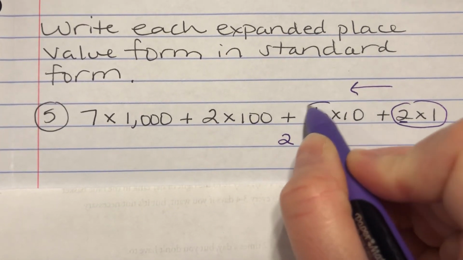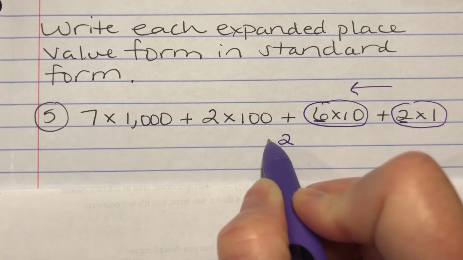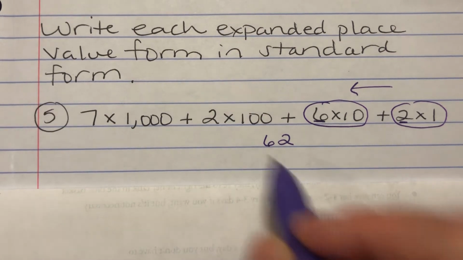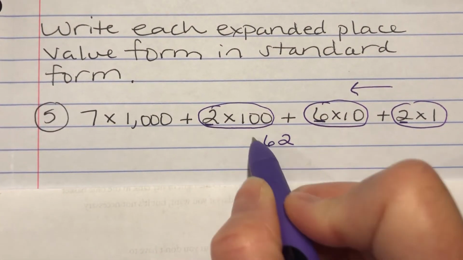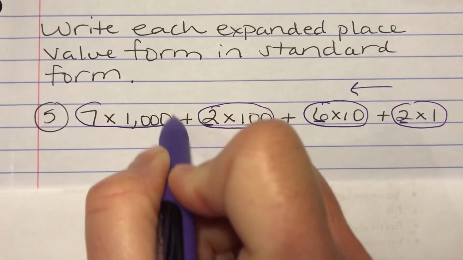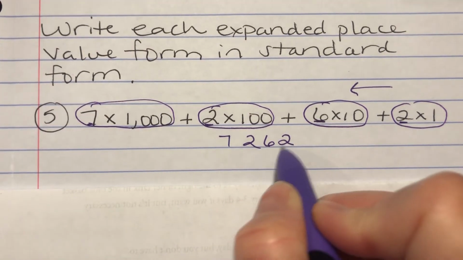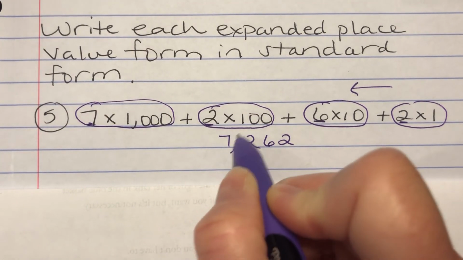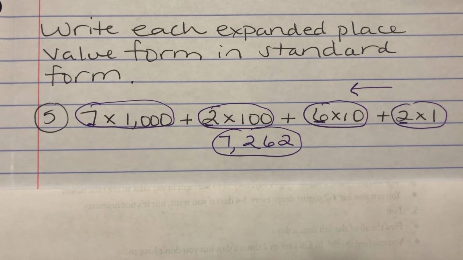Next to that, I see 6 times 10. That means I'm going to put a 6 in the tens place. Next, I see 2 times 100. That means a 2 goes in the hundreds place. And last, I see 7 times 1,000. That means a 7 goes in the thousands place. So I'm going to put my comma, 1, 2, 3. And we have 7,262. That's what you should have for that one.